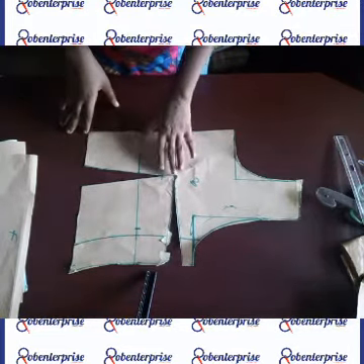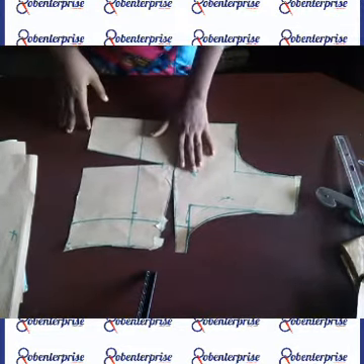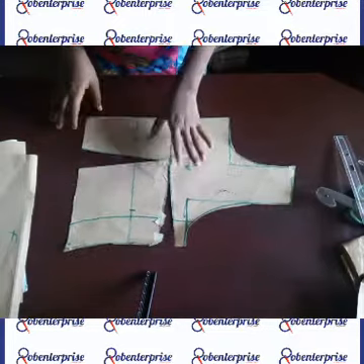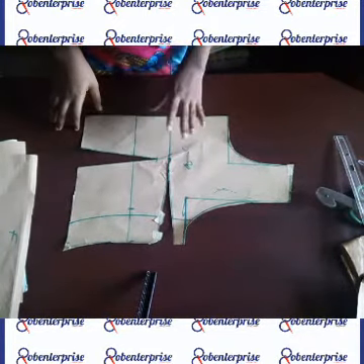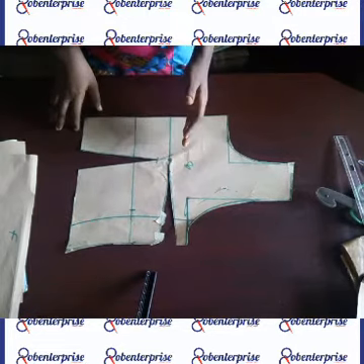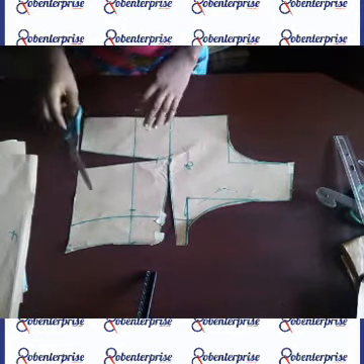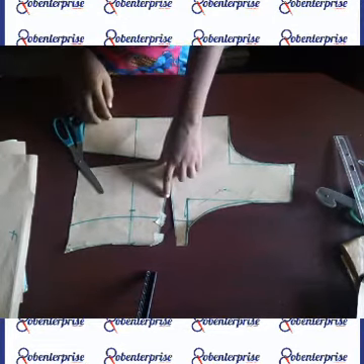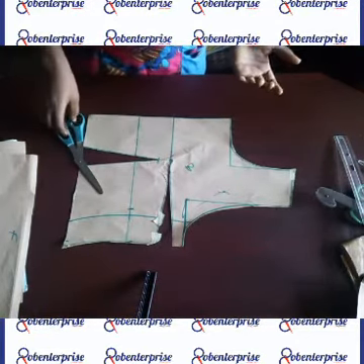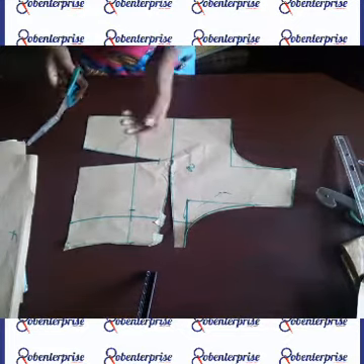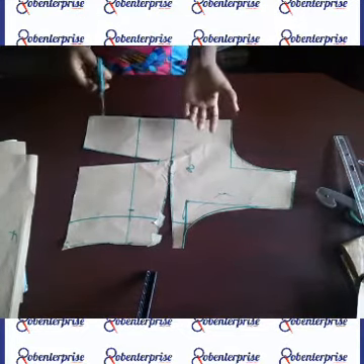So this now, I'll be using this to show us a bust dart. As we all know, this is already our bust dart and our waist dart. So now what we are trying to do is to have only the bust dart. If we want to have the bust dart only, we don't want a waist dart. We don't want to have any dart at the waist. So what do you do?